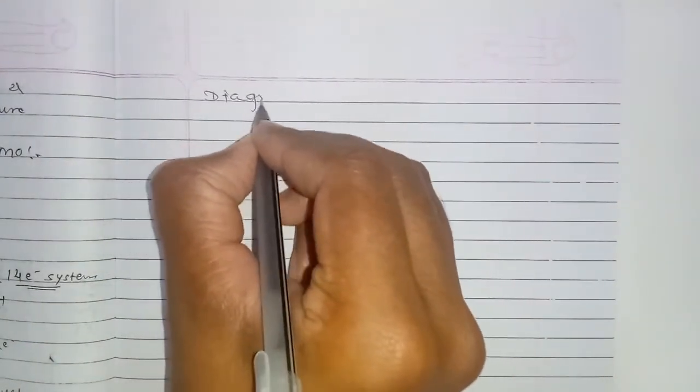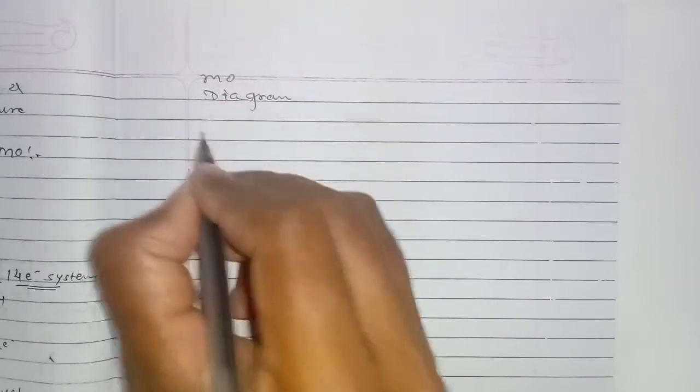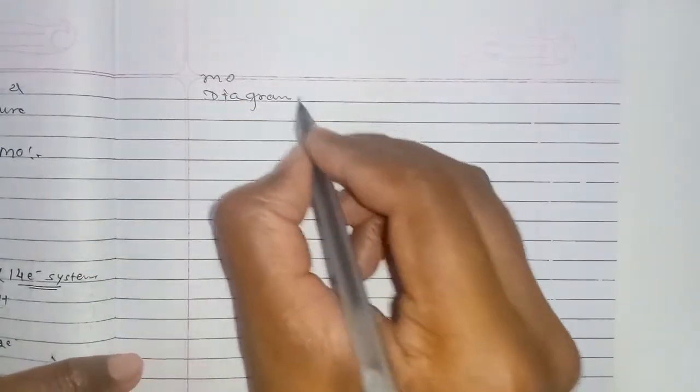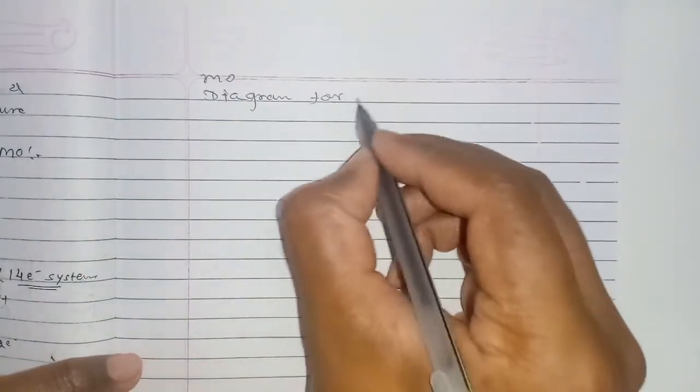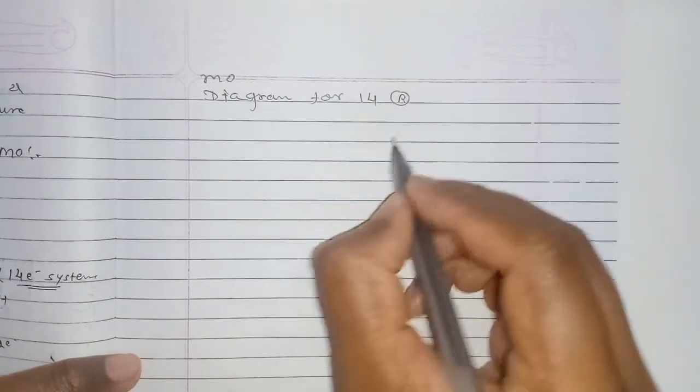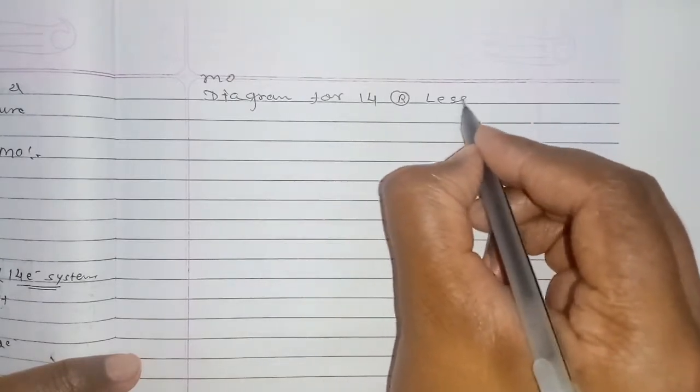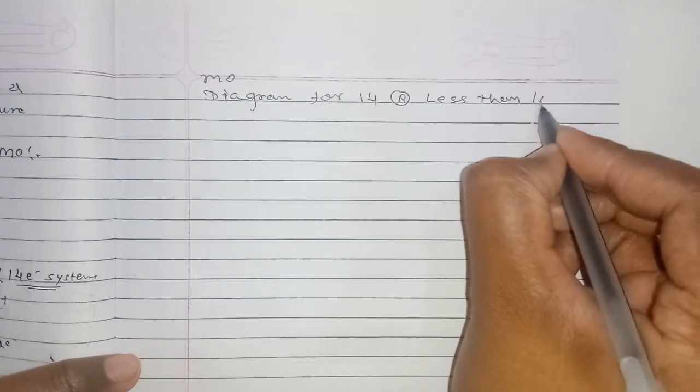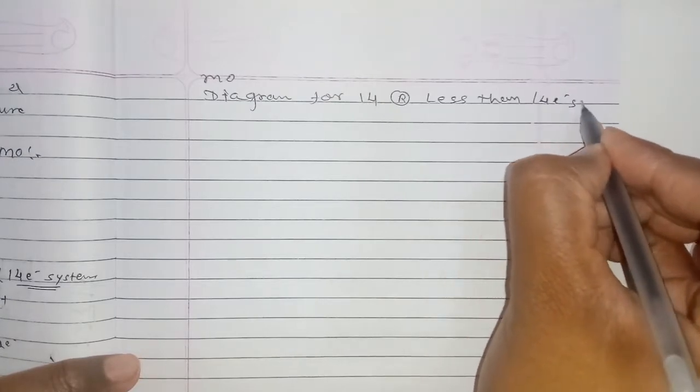Now the molecular orbital diagram for a 14 or less than 14 electron system.